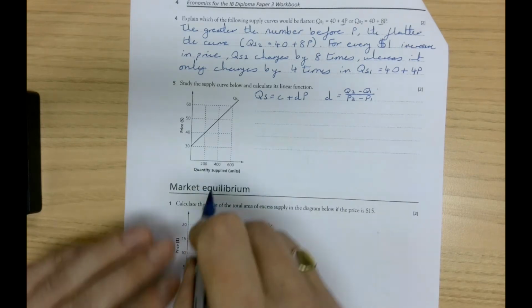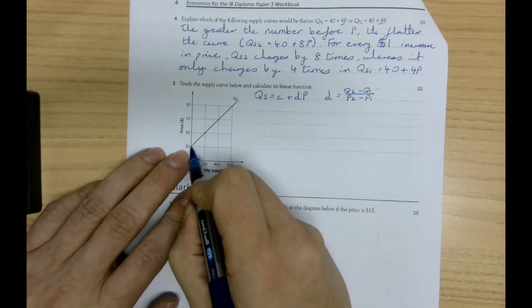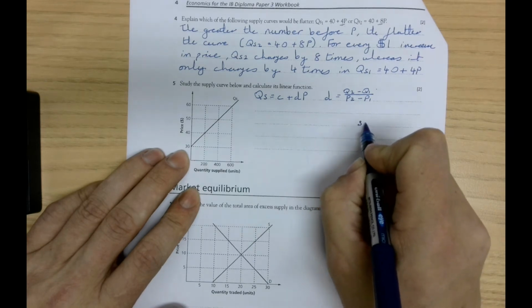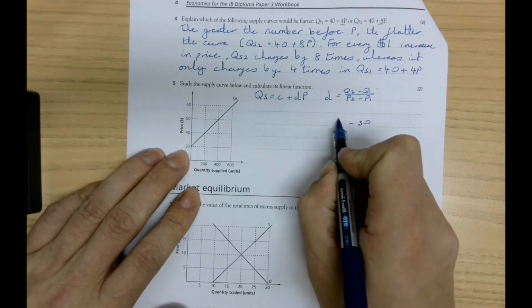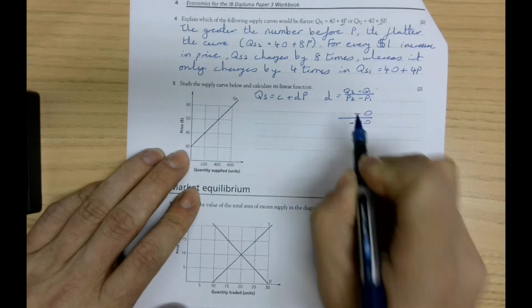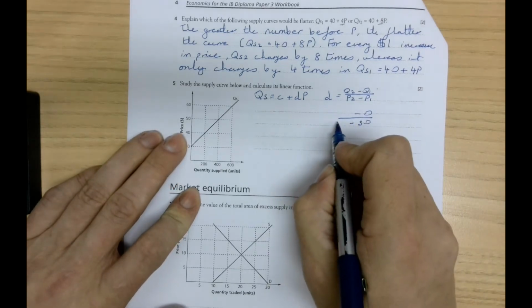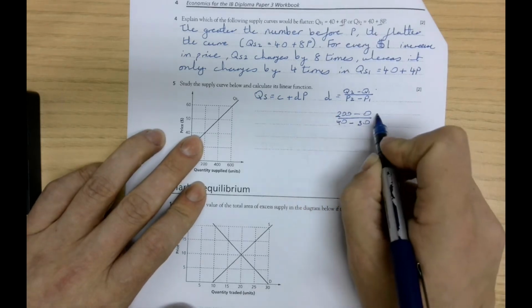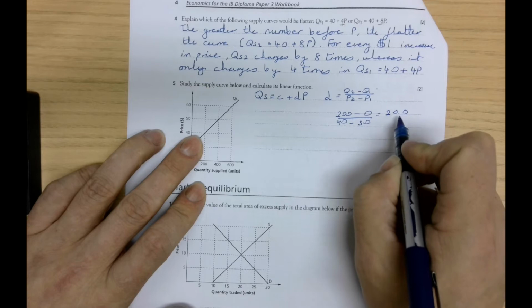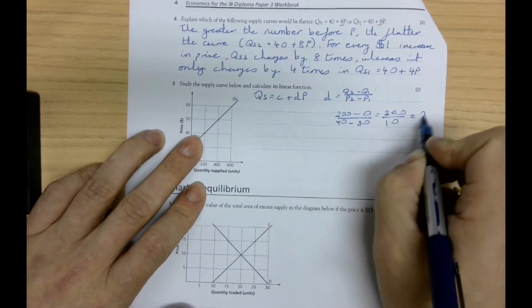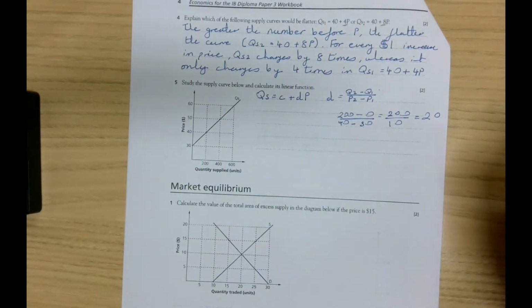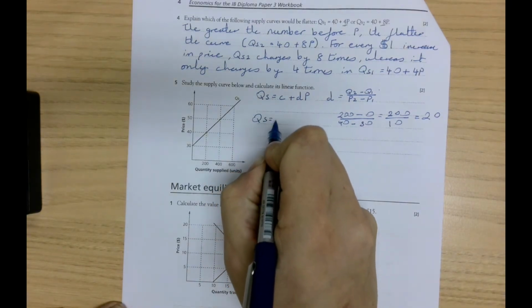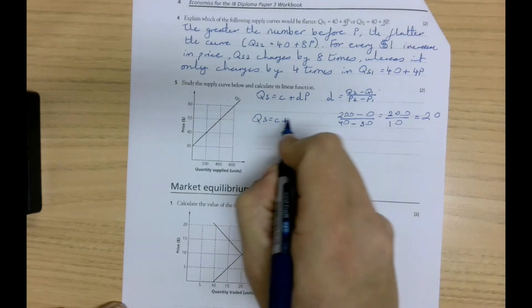So I'm going to say that the price has risen. P1 is going to be 30 here. I'm going to write this down, 30, and then a minus in front of that. And then the quantity is 0, with a minus in front of that. And then P2 is 40, and it's 200, okay? So what essentially we get is 200 over 10, which equals 20, as long as I haven't done anything stupid there, all right? So what we know now is we've got QS equals C plus 20P.